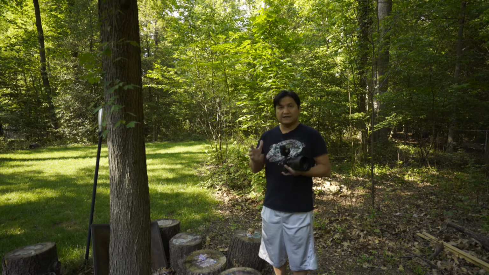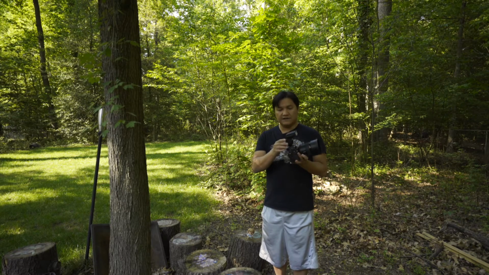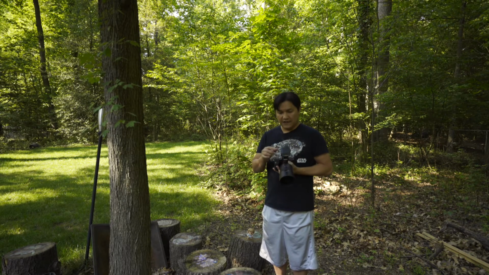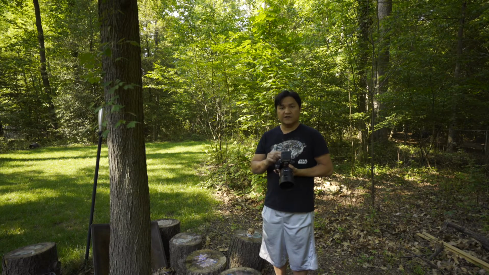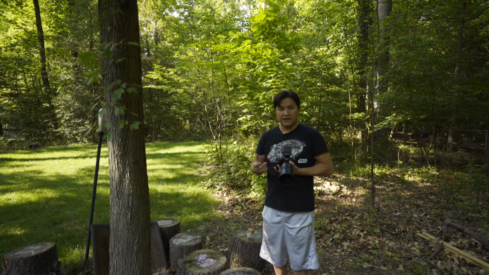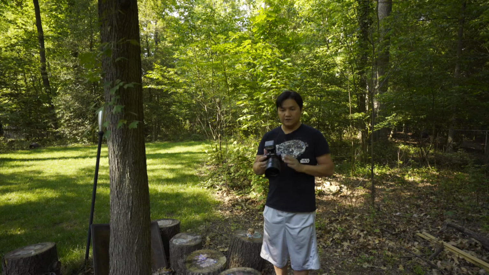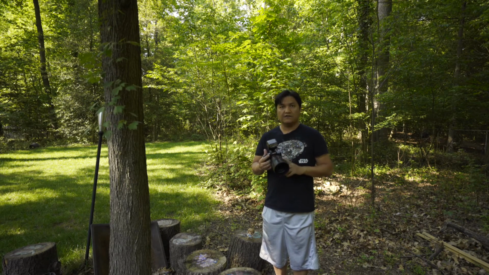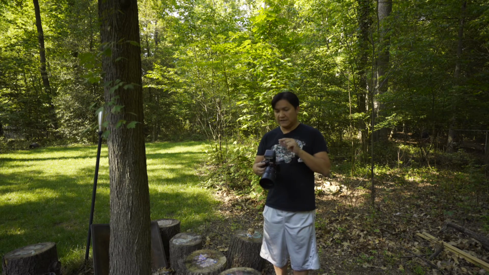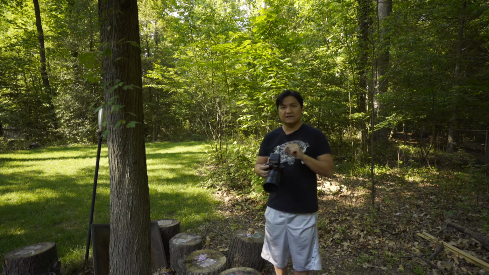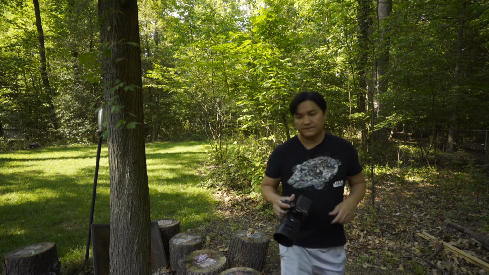Okay guys, I'm back, and I have now the Nissin i40. I've got it on TTL and with zero flash exposure compensation. The Godox was also set on zero flash exposure compensation, just to kind of keep everything level. And I forgot to mention I'm shooting on the A7R II with the G Master 85 1.4. So let's see what the Nissin does in comparison to the Godox.